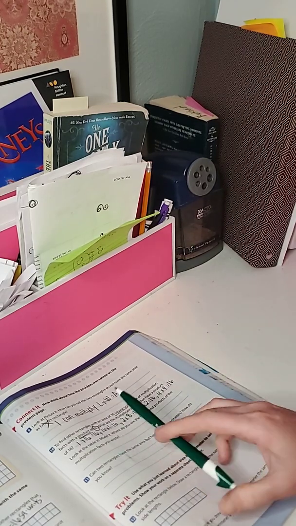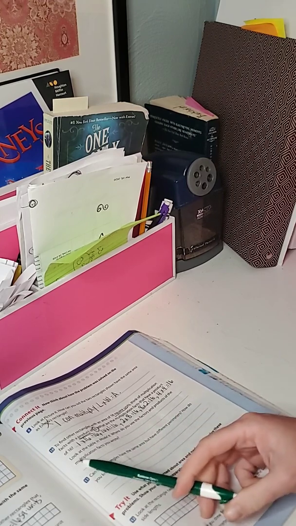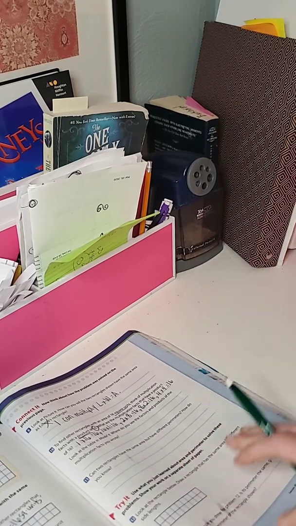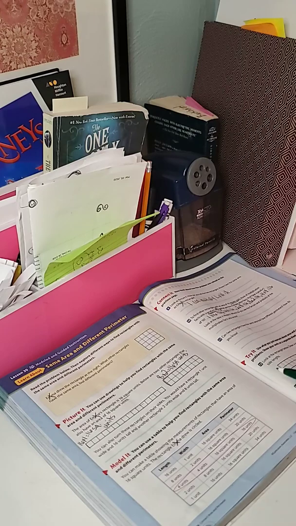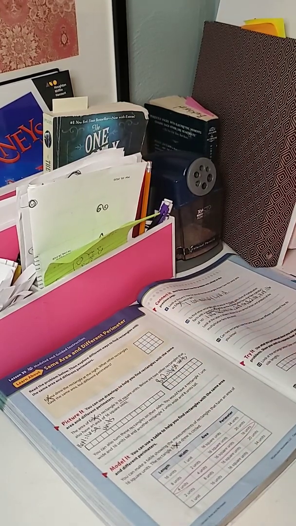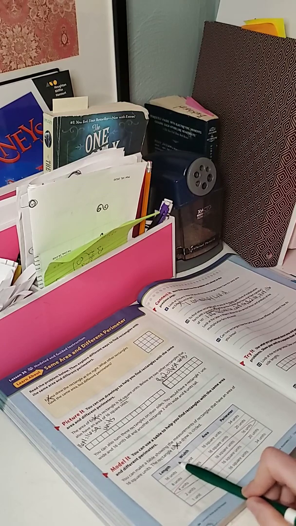Look at the table and model it. Where do you see the factors and products of the multiplication facts you wrote? So, look at this table, friends. They're asking you what category you found those in. Where did you find those numbers? Well, we found them in the length and the width.